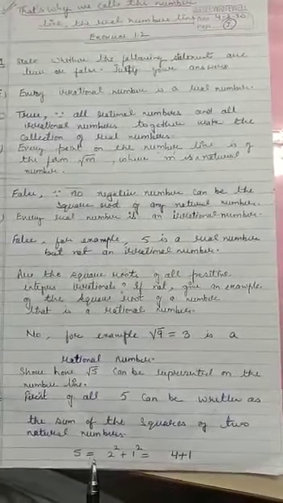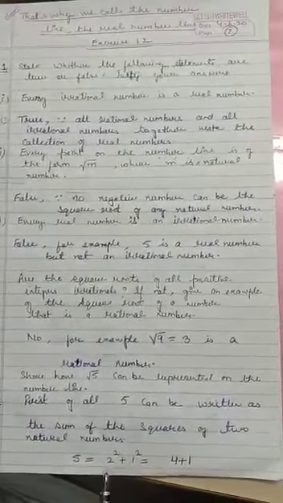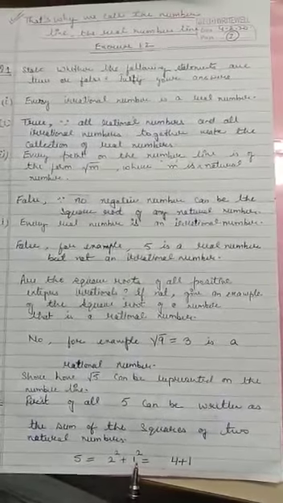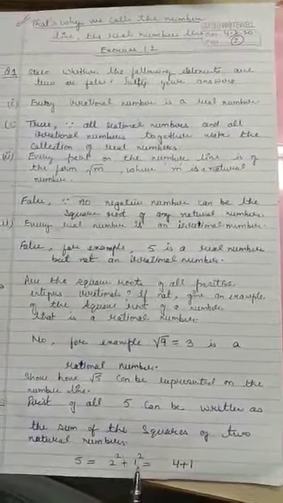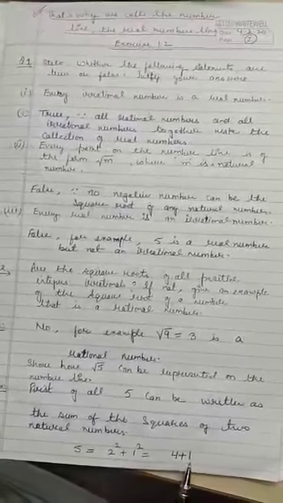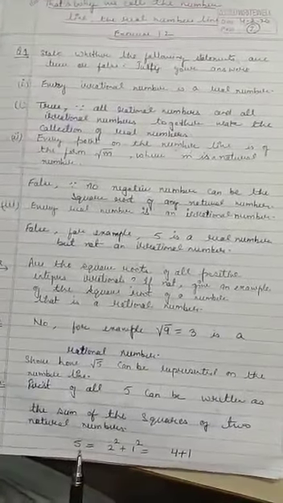5 is equal to the sum of the squares of 2 and 1. That means 5 is equal to 2 squared plus 1 squared. 2 squared means 2 2s are 4, and 1 squared means 1 1s are 1. So 4 plus 1 is equal to 5. Now, the representation of root 5 on a number line is like this.